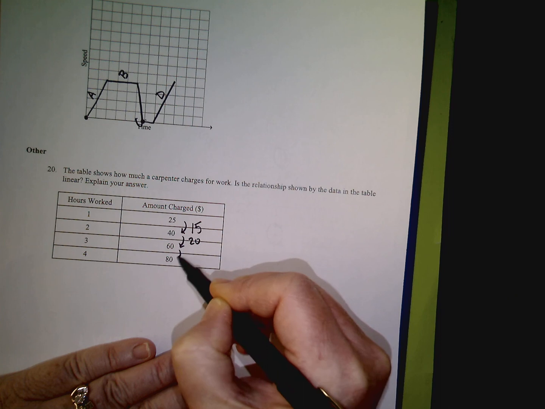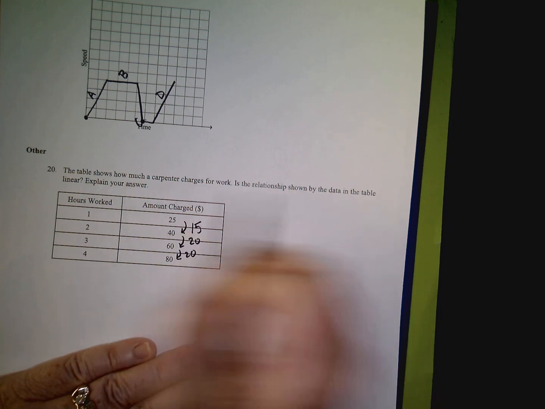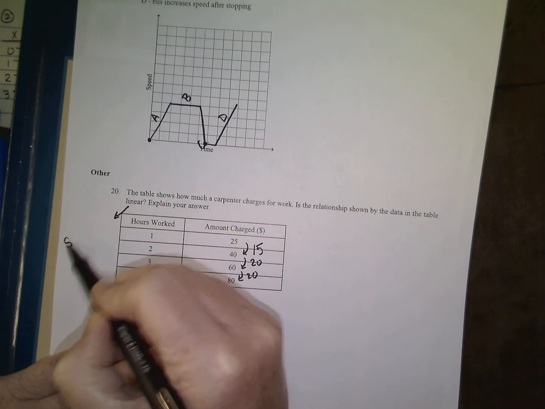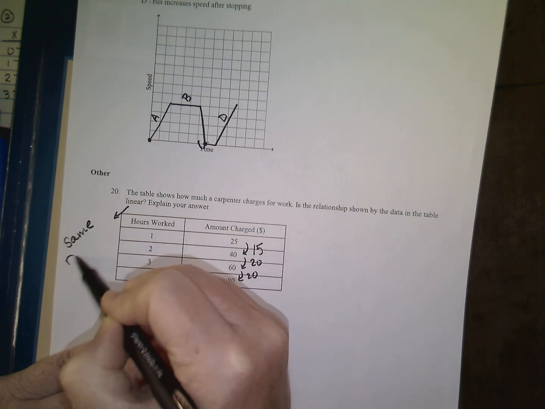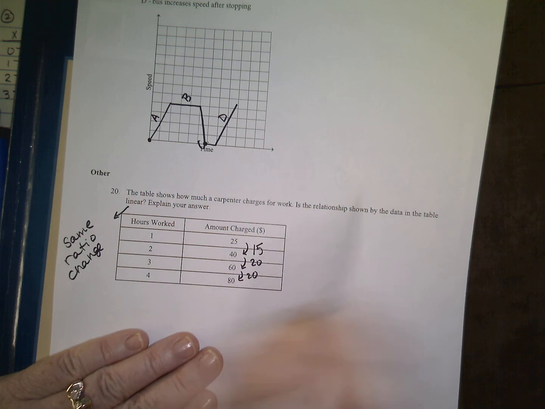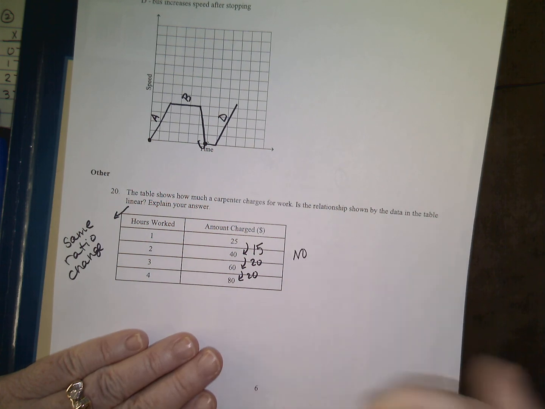You're correct. So to be linear, where's my word linear at? Over there. It must have the same ratio of change. So it's every hour, it's not going up the same. So the answer here is no.